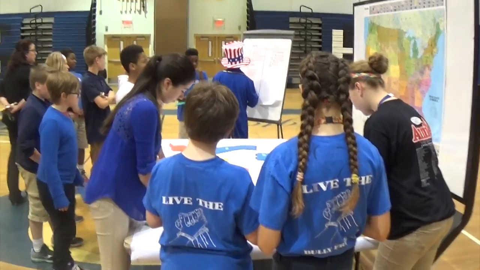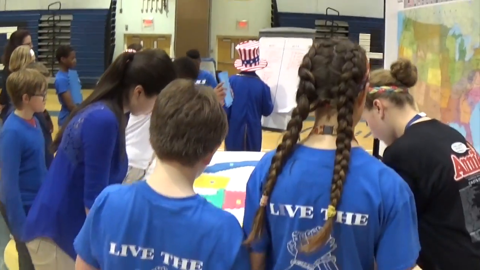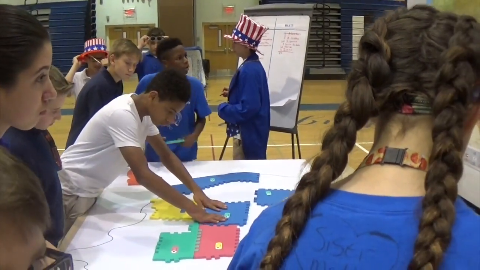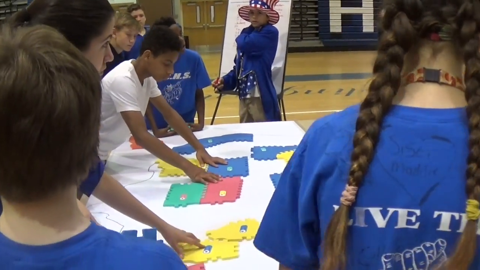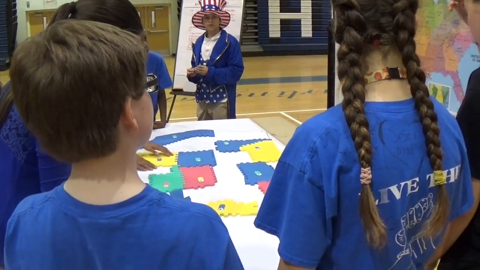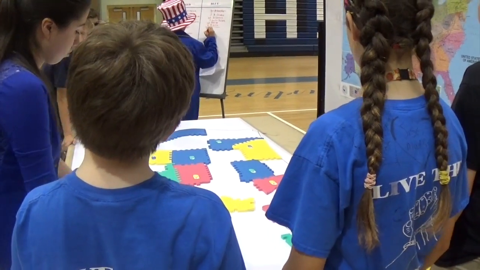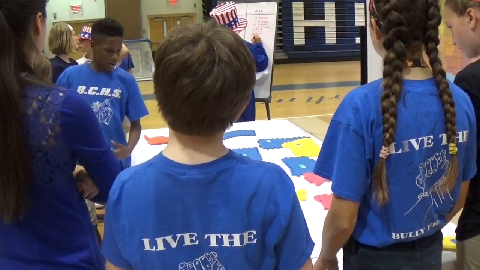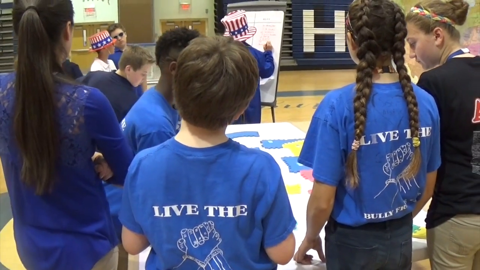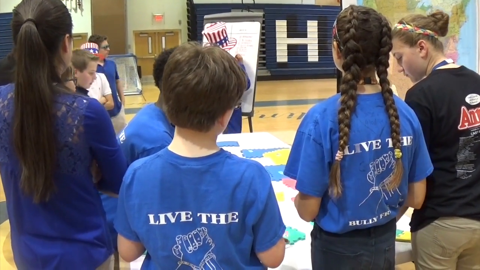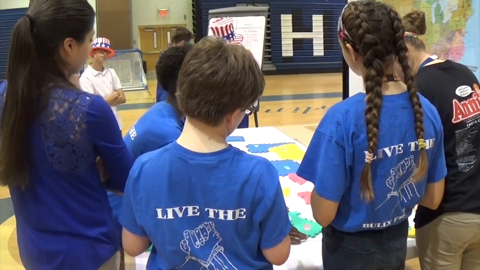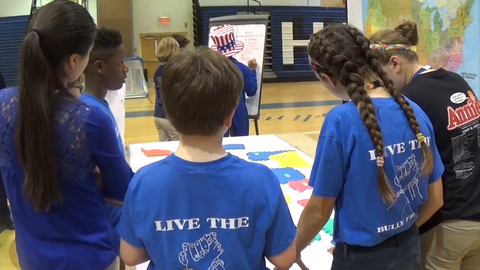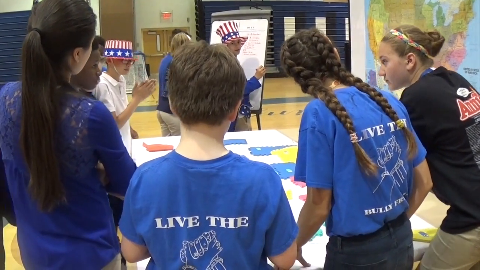We've got Colorado, Virginia, placed in the puzzle. All right. Now our blue states, what are we adding? New York is 29. Massachusetts, 11. Looks like the East Coast is filling in pretty quickly.